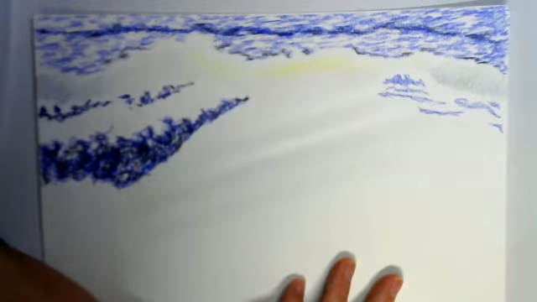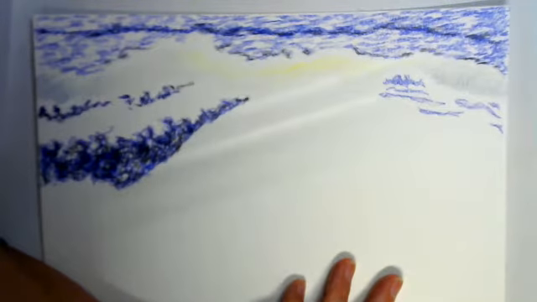Too many scribbles? Too many. Oh well, it'll just be a really big wave. Yeah, maybe I'll just accentuate it.